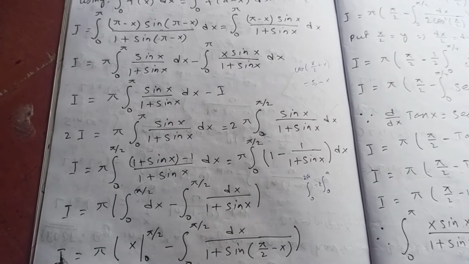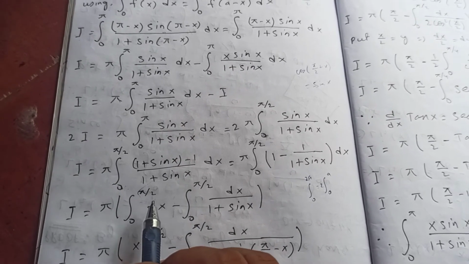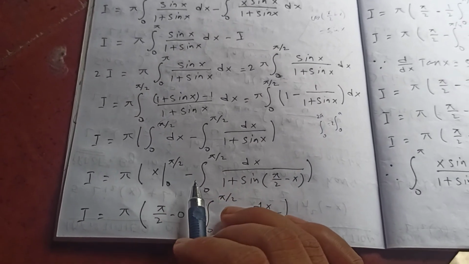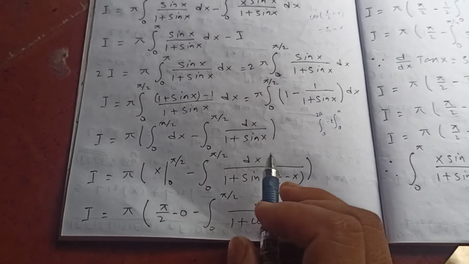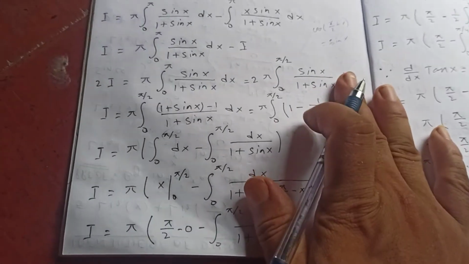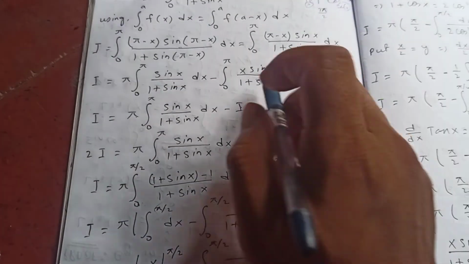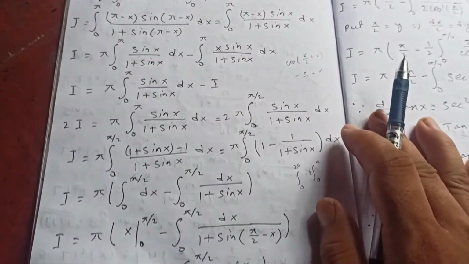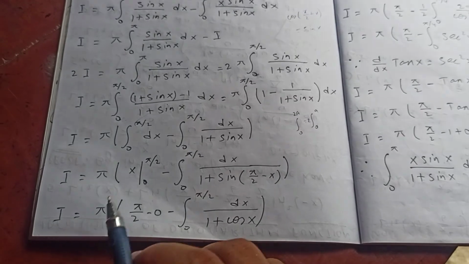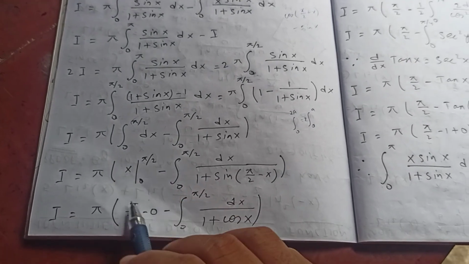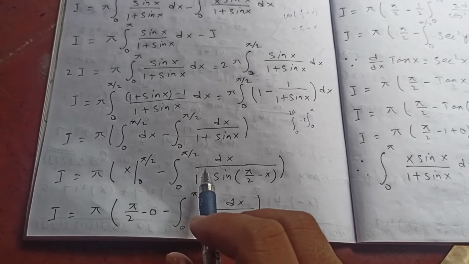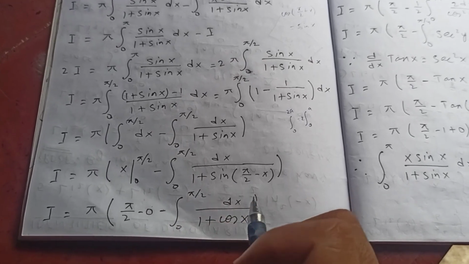I is equal to pi times the integral of dx, which is just x from 0 to pi over 2, minus the integral from 0 to pi over 2 of dx upon 1 plus sine of (pi by 2 minus x), using the same property again. So I is pi times (pi by 2 minus 0) minus the integral from 0 to pi over 2 of dx upon 1 plus sine of (pi by 2 minus x).